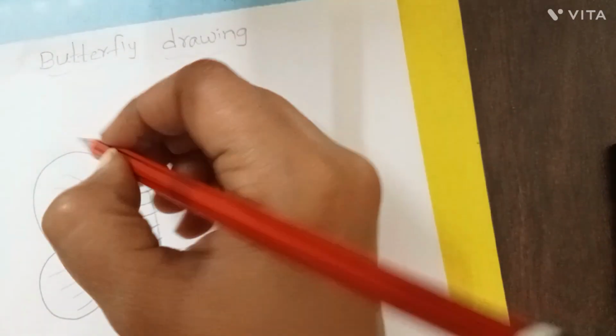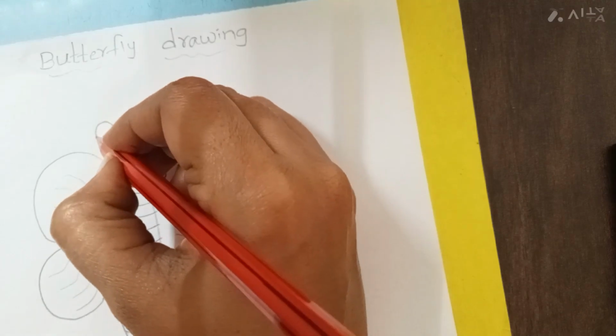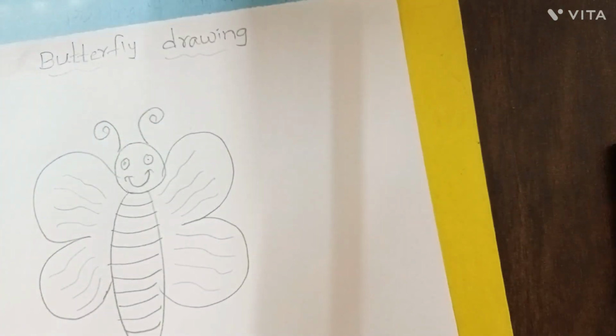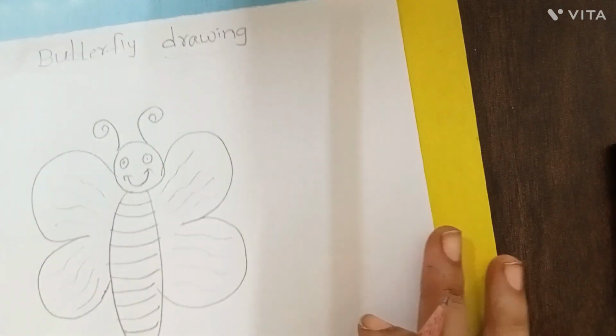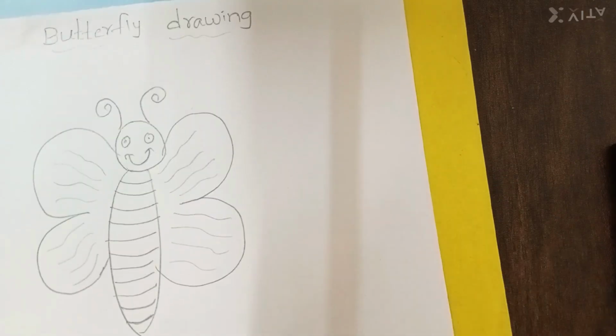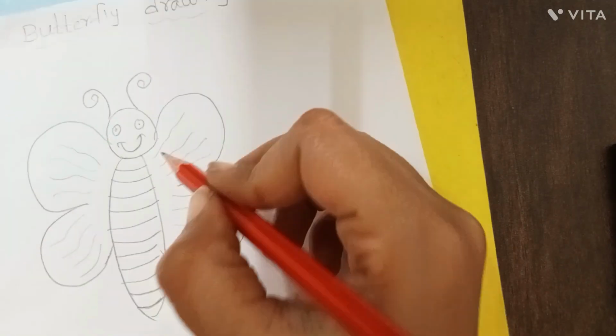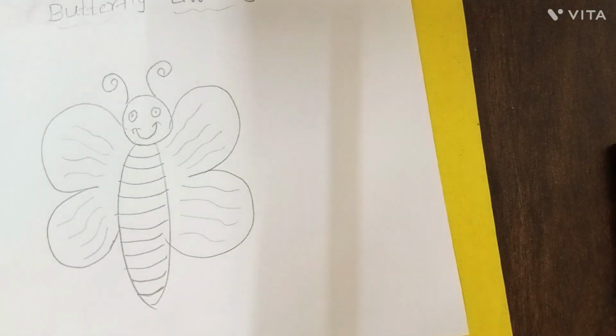On the top of the head you can draw curves like. Okay, this is our butterfly, beautiful butterfly.